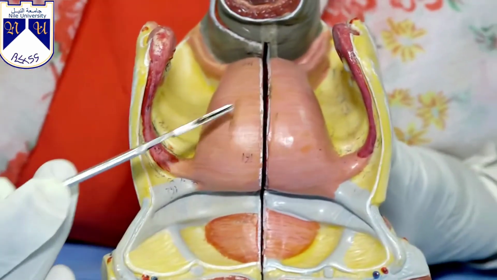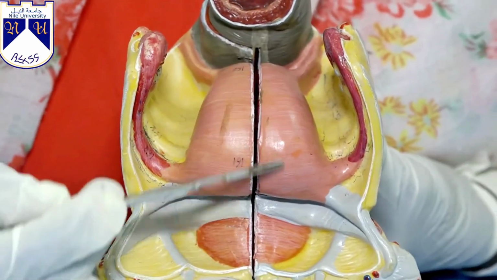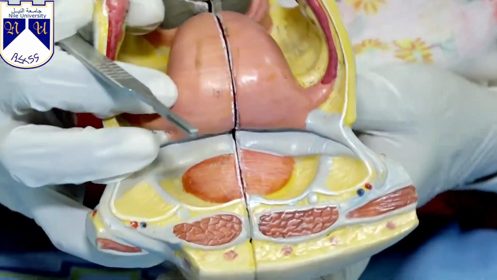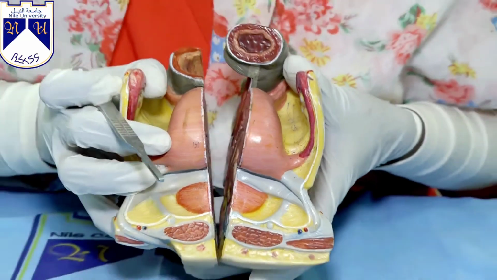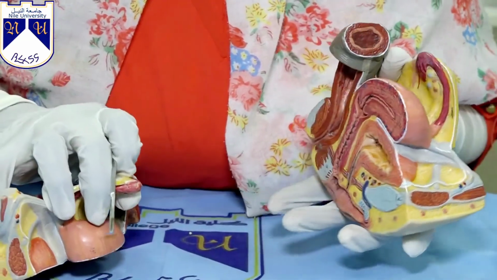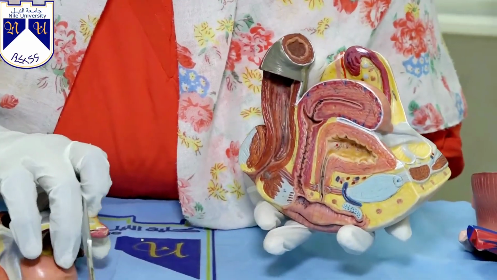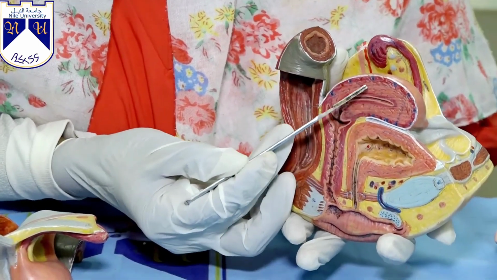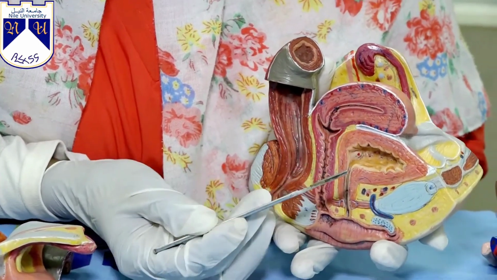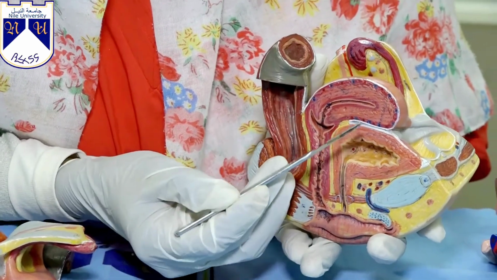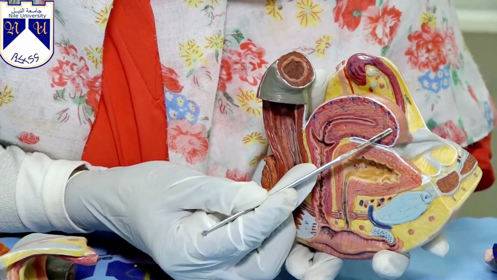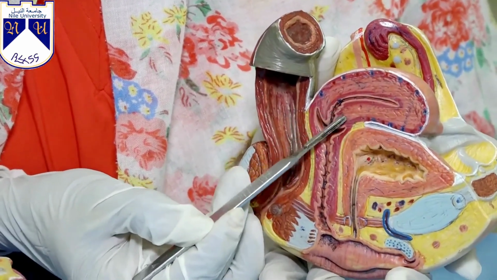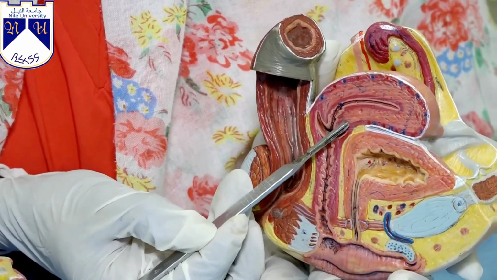This is the uterus, the third part of the internal genital organs. From inside, we make a section like this to see the uterus from inside. This is the uterus, a hollow muscular organ consisting of 3 parts: fundus, body, and finally this lower part called the cervix.